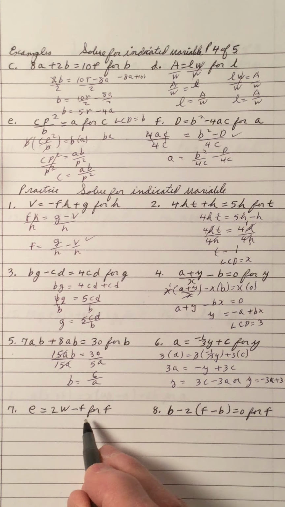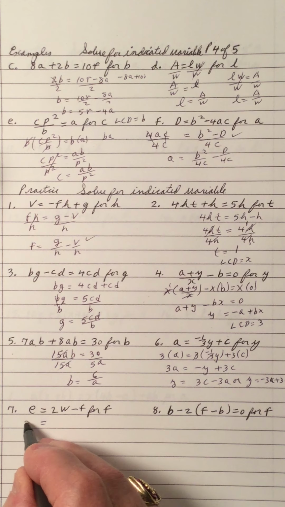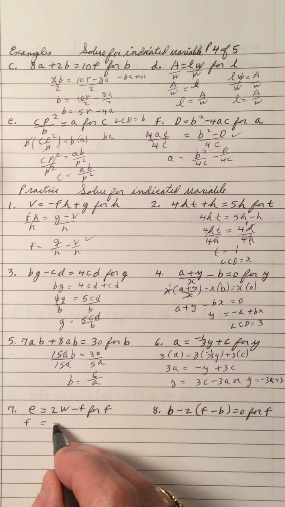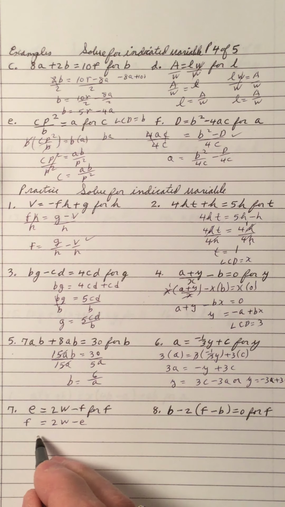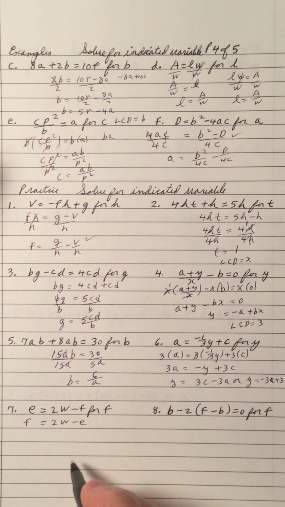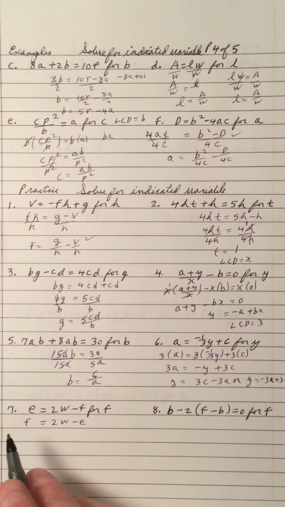Number 7, we're solving for F. F is on the right side, it has to go to the left. So a negative F becomes a plus F. 2W minus E. Done. Very easy to do.